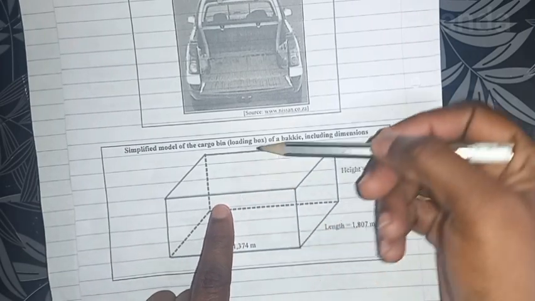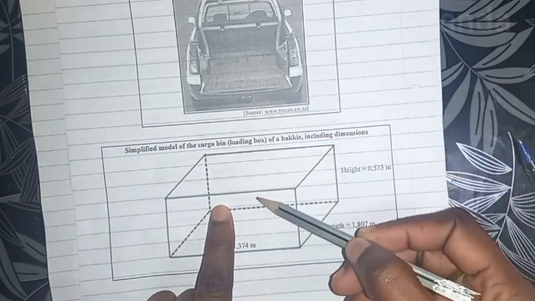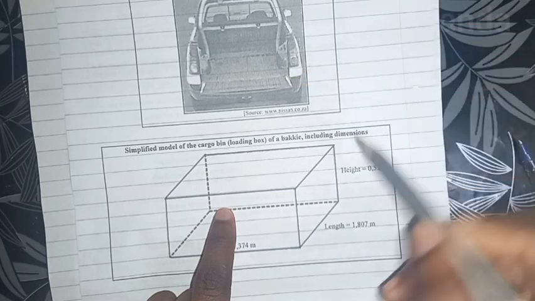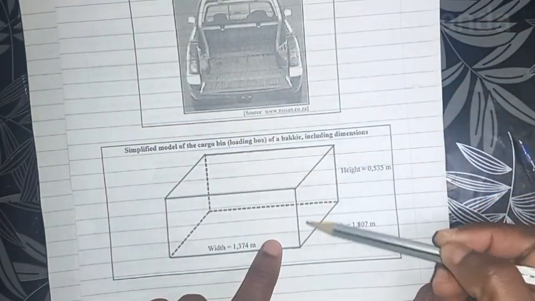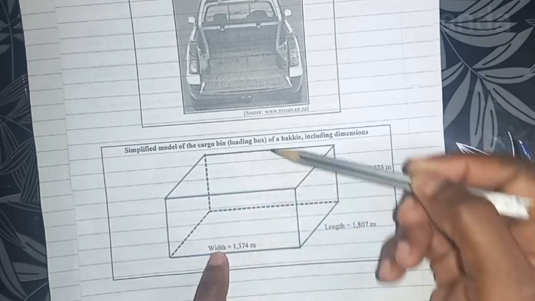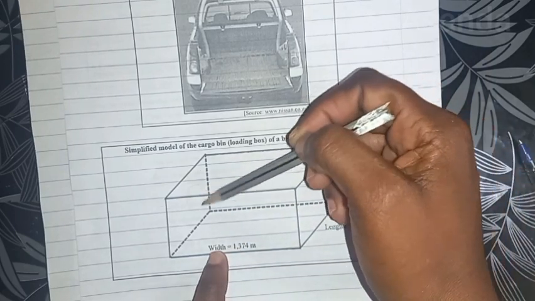So we're going to paint this front part, the back part, which is this part, the front part inside, which is this part, the 2 inside parts as well, which is the left and the right. So we need to know the area of this part, the area of this part, the area of that part, the area of that part.